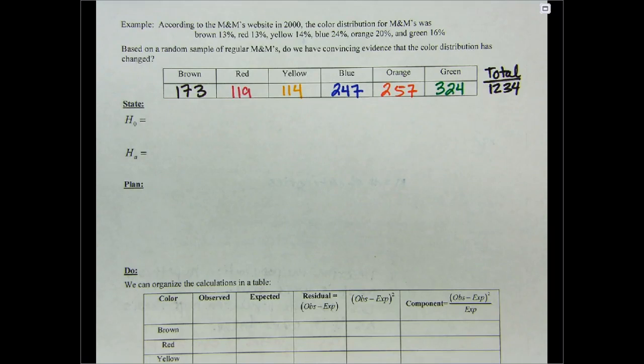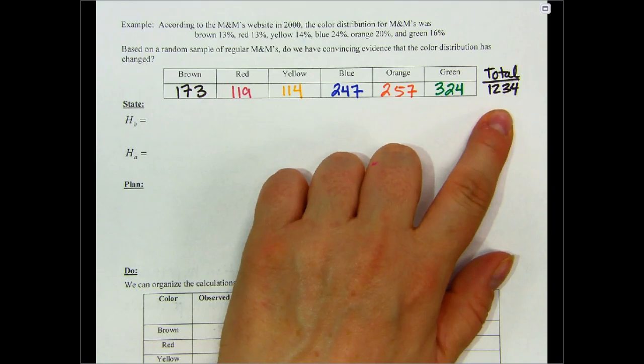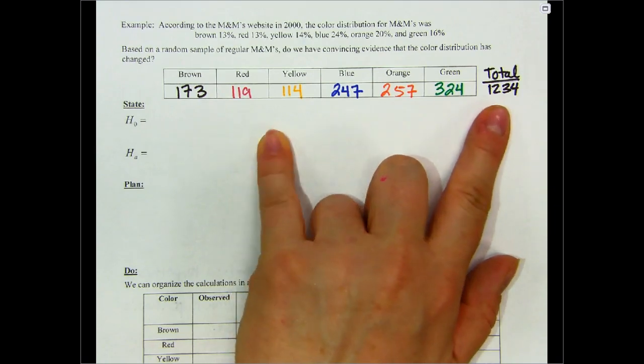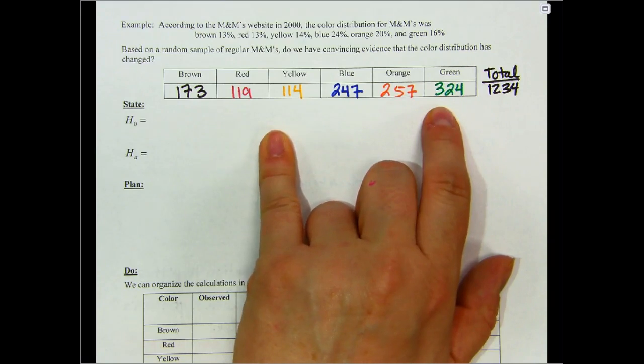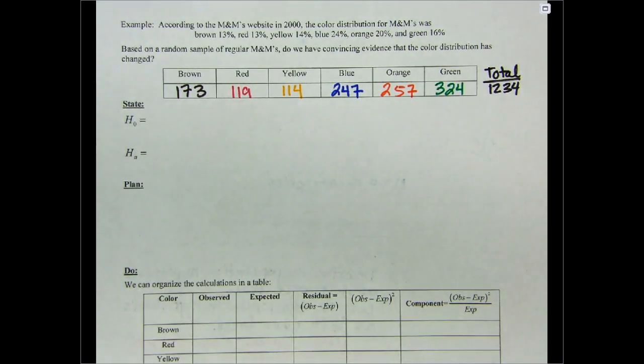According to the M&Ms website in the year 2000, the color distribution for M&Ms was brown 13%, red 13%, yellow 14%, blue 24%, orange 20%, and green 16%. I actually did this last year with my AP Stats class. Sorry, we ran out of time, but you guys have had plenty of M&Ms. We counted out a total sample from bags of M&Ms, and there were 1,200 M&Ms. It was a big class. Go ahead and take a moment to write that down.